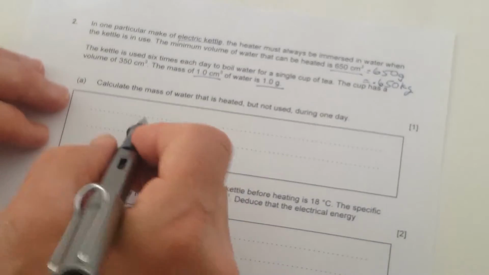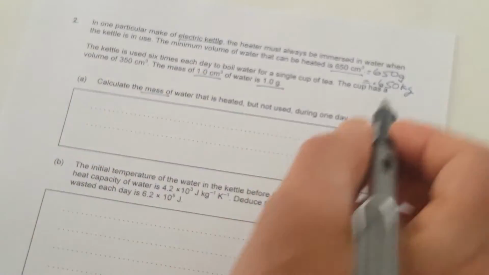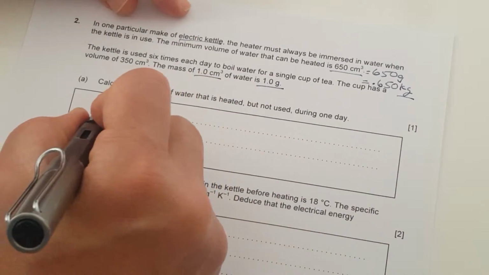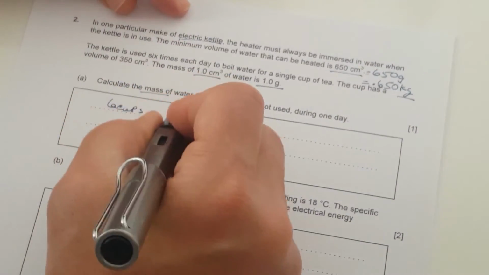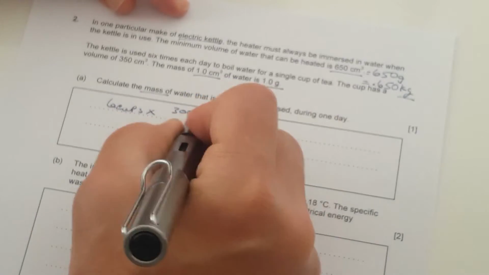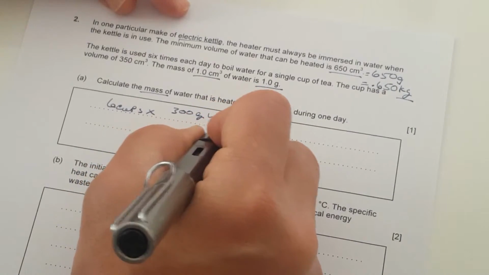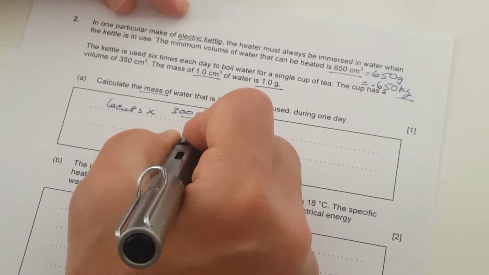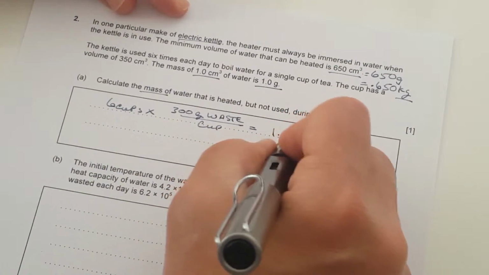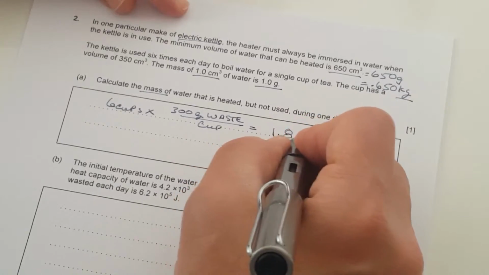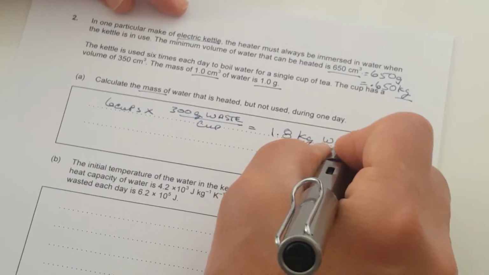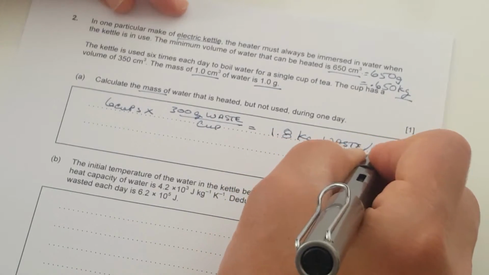Okay. Calculate the mass of the water that is heated but not used during the day. So if I have 6 cups and there is 300 grams of waste per cup, then I end up with 1,800 grams or 1.8 kilograms of waste per day.